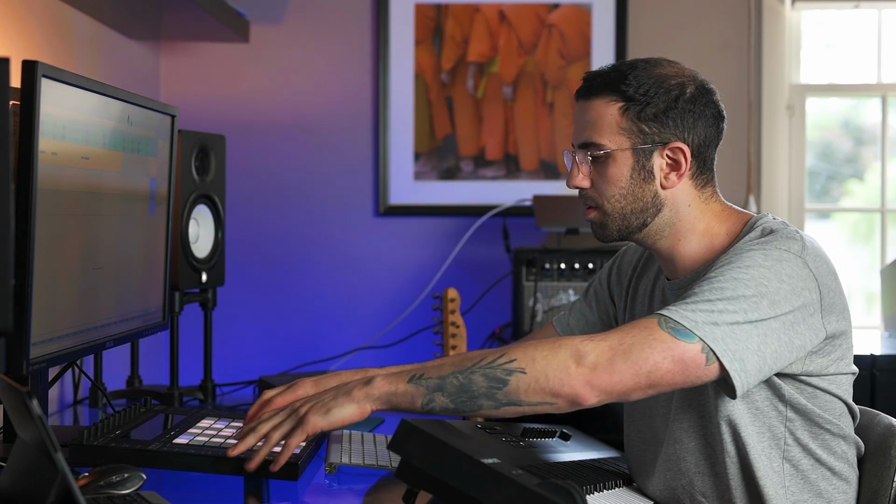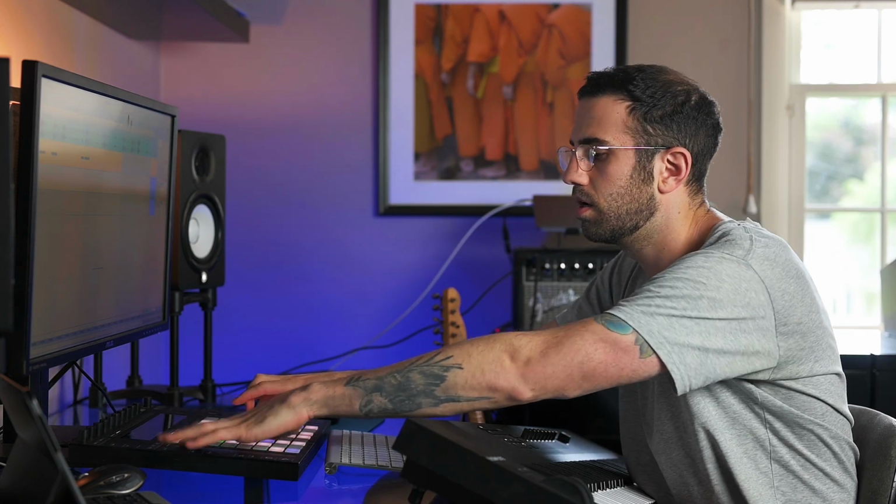If I want to pitch bend with the Push 2, this is my least favorite pitch bend that I've ever used. So I'm going to use this one, and you can get super creative with it and super minimal. And just for instance, if you were to play this note, you could bend into it and try, and it will sound way more human.